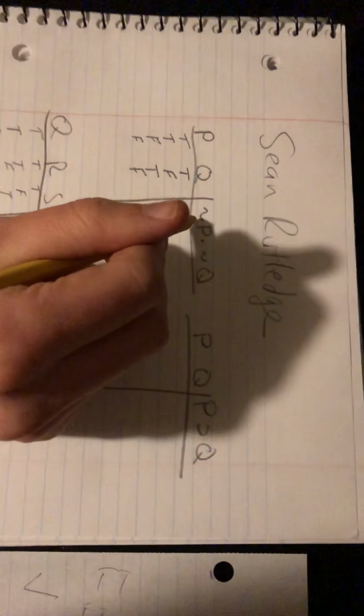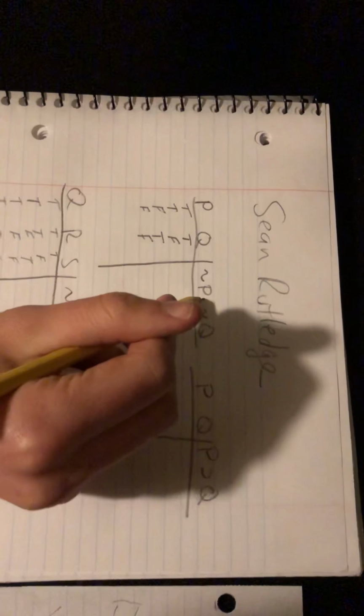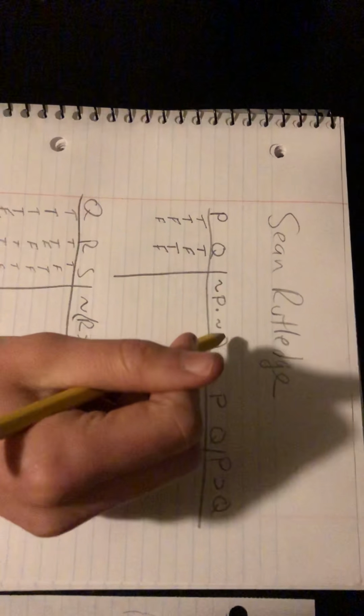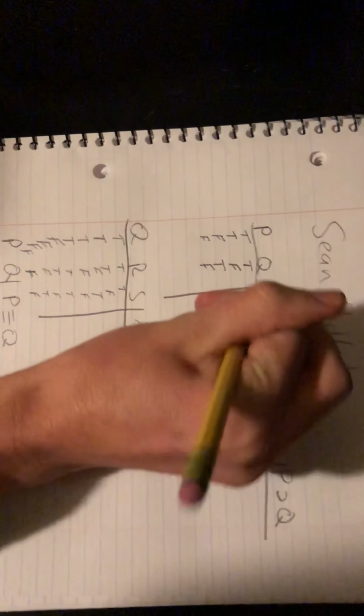Alright. It's time to do it. So you got that filled out. So you always start, if there's a tilde, with the tilde. So it's gonna be not P. If P is T, you're just looking at that tilde. It's gonna be false. And you make sure you put it under the operator, which is the tilde. So it's just the opposite of whatever P is. Then you just go down that line.